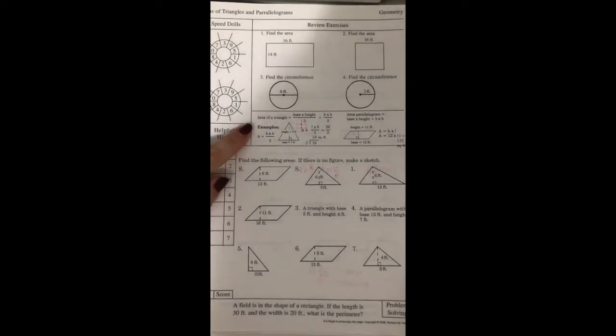Because seeing this at first, these examples may seem overwhelming when you first look at them, but we're going to go over them step by step so you can easily learn how to solve the area of triangles and parallelograms. So first, you're going to complete your review exercises.